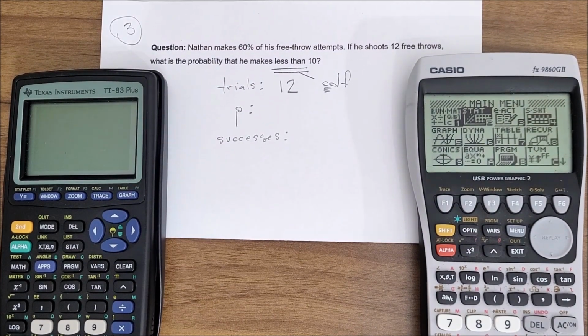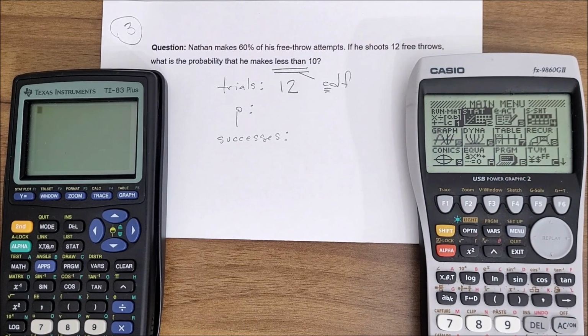Number of trials, 12, of course. Probability, 0.6, same. Talk about the same, dude, man. 60% free throw shooter, which is not very good, by the way. Anyway, so now let's talk successes. Less than 10. Does less than 10 include the number 10? No. So how many successes am I talking about? 9 and below? Yeah, and remember, CDF gives you the probability for that number of successes and below.